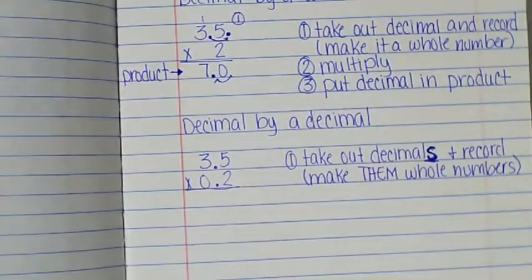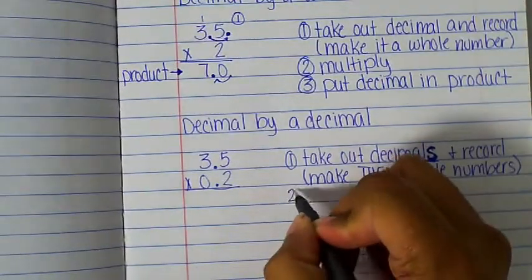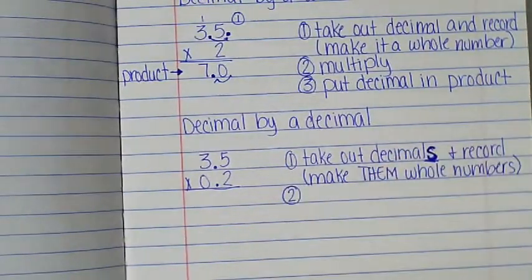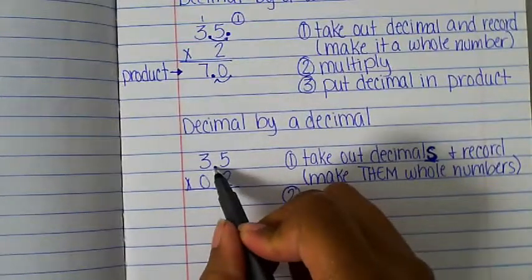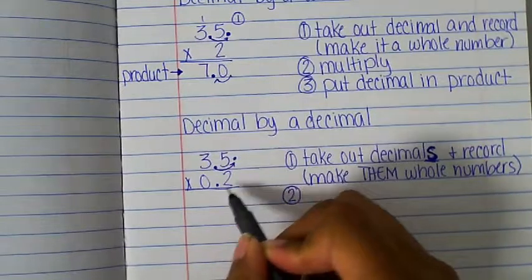So if you're multiplying with 2 decimals or 3 decimals, 4 decimals, you make all of them into whole numbers. Hopefully you're just multiplying 1 at a time then, or 2 at a time, not all of them. All right, before I do step 2, let's move these out. 1 spot to the right.